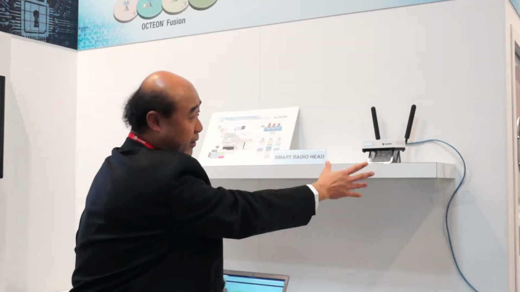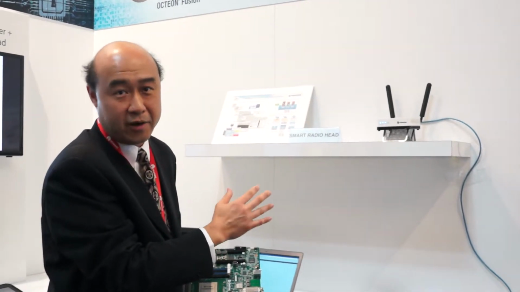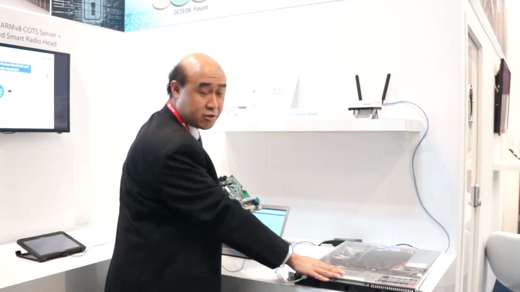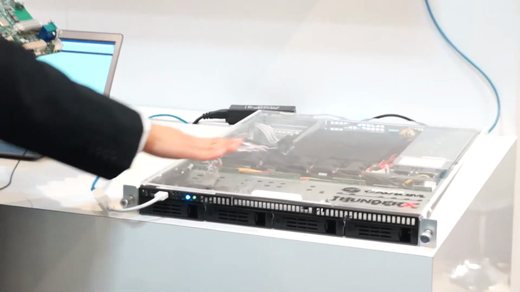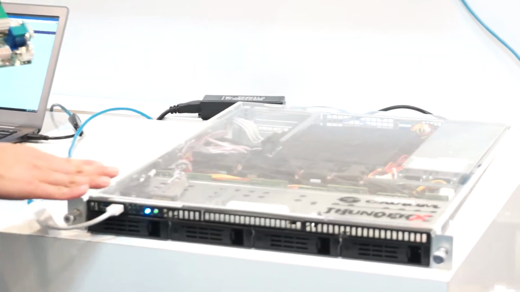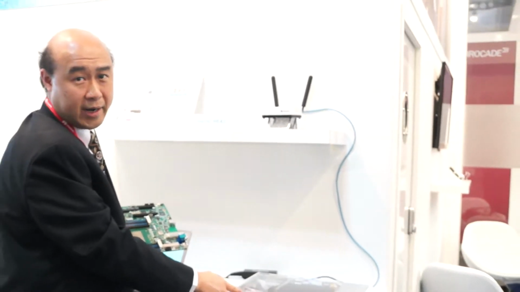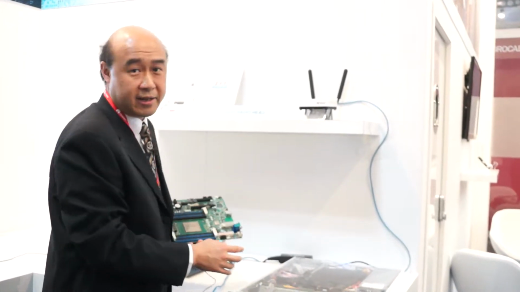In this case, it's a smart radio head, and it is very small. It's powered by only power over Ethernet, very low power. And the baseband processing, which is typically done by a base station, is split between a smart remote radio head and a centralized baseband processing. This system is typically called a Cloud RAN server. So when the traffic goes to the cell site, it is relayed to the centralized Cloud RAN server. In our case, it's only Ethernet, because that's a much more cost-effective way to do it.